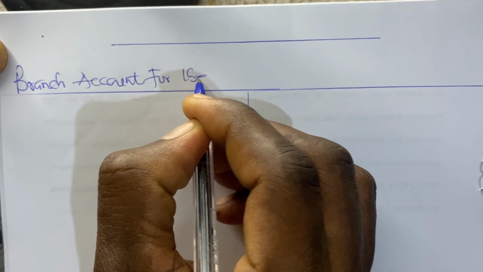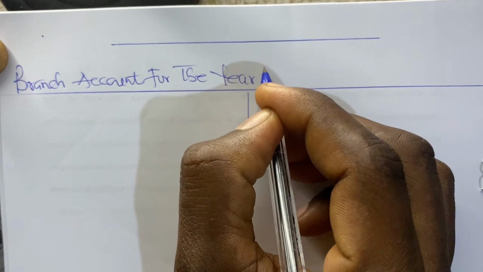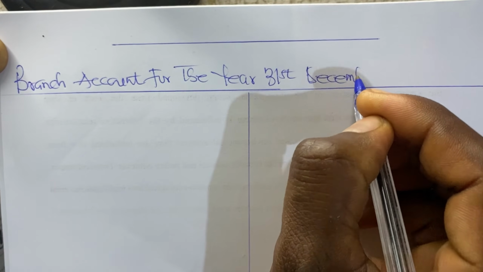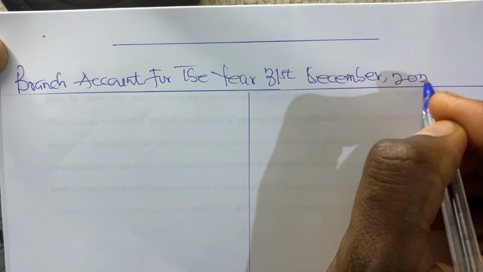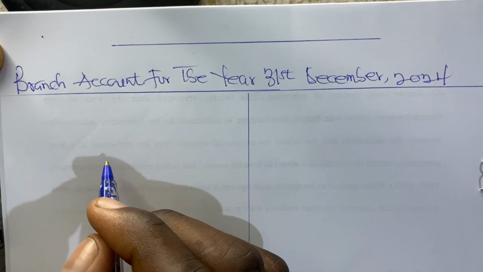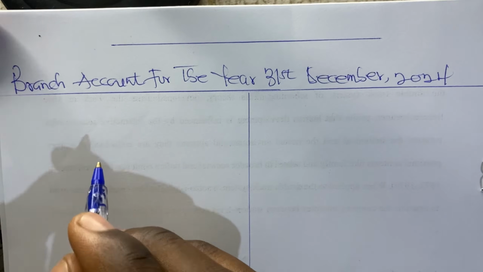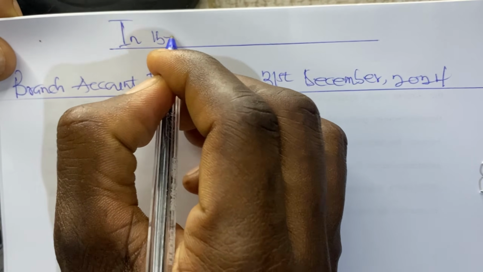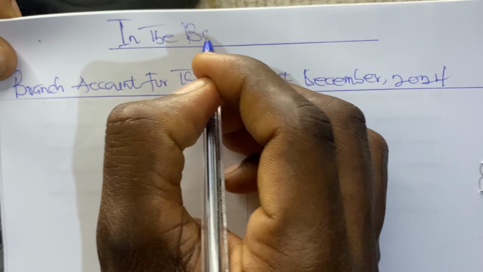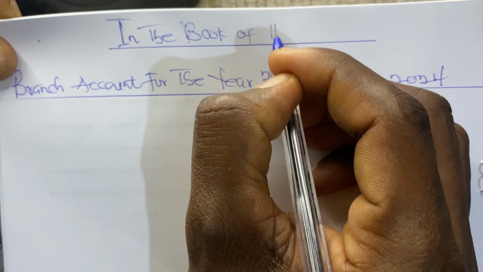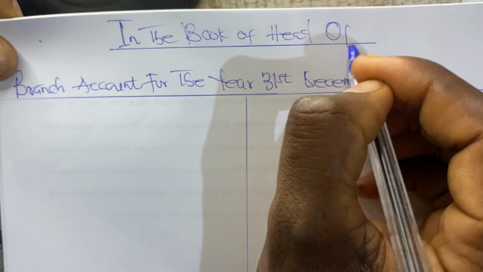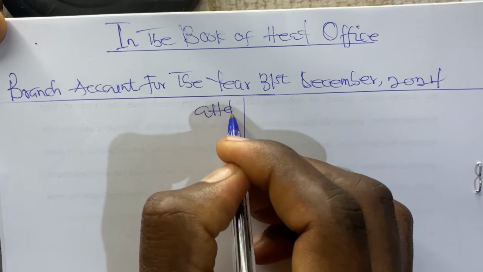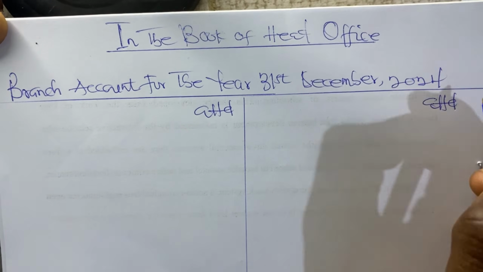for the year ended 31st December 2024. But take note that we are preparing this branch account in the book of the head office. So we write in the book of head office. Good. Now I bring my currency sign, which is Ghana cedis.